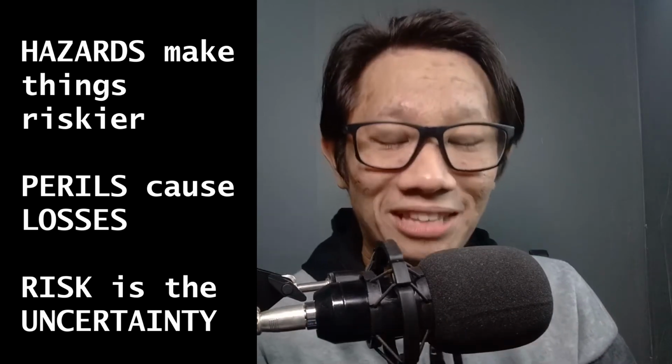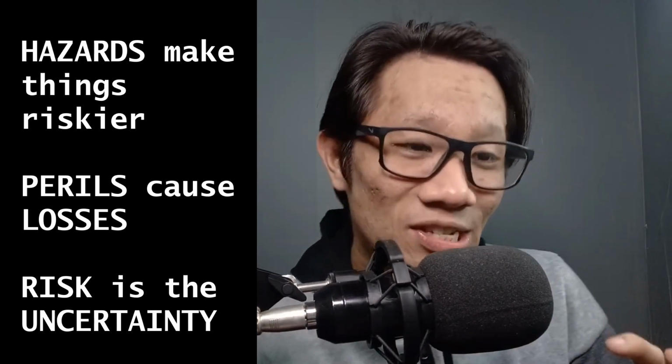Is a risk going to take place? I don't know. Is this peril going to cause damage? I don't know either. And we're going to operate around how much we know to assign a premium and to create a policy so that the insurance and the insured have an agreement. We're both not sure something's going to happen, but in case it does, here's what we're going to do. And that's what insurance is all about.